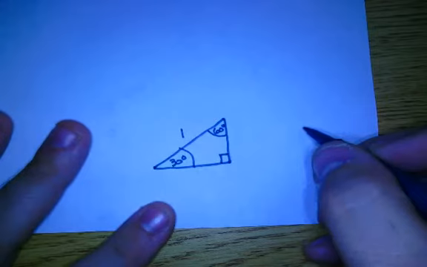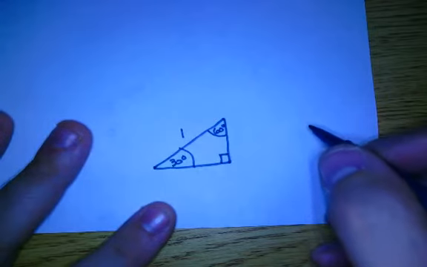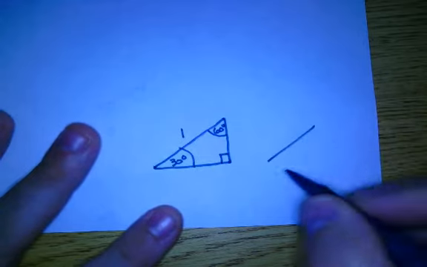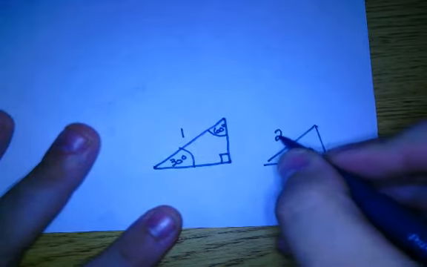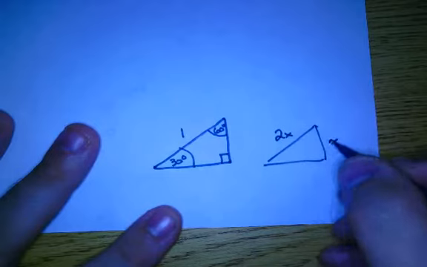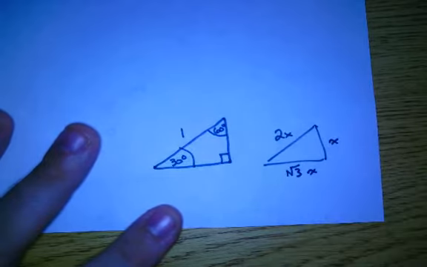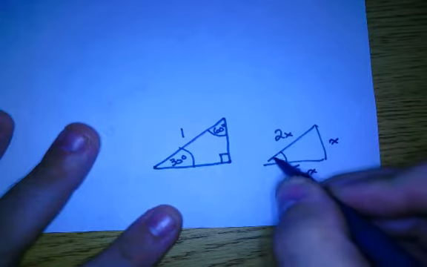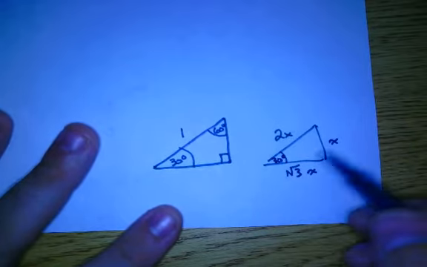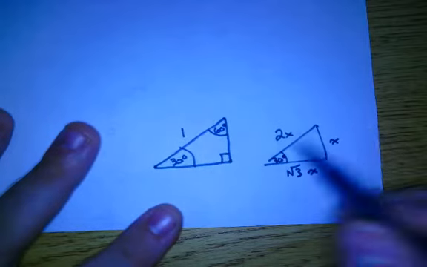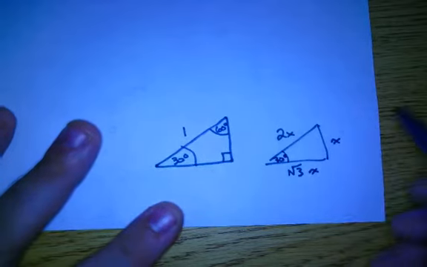Square root of 3. 2x, x, root 3x, like that. And this is where 30 is, because across from the 30 is the shortest side.